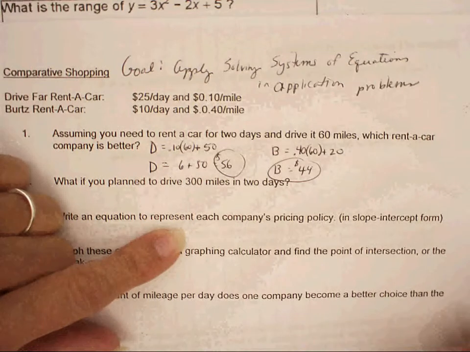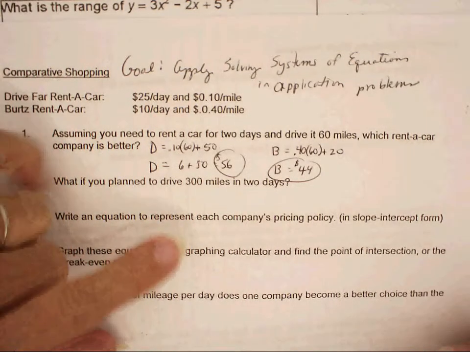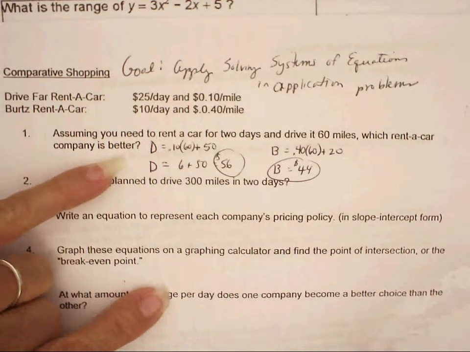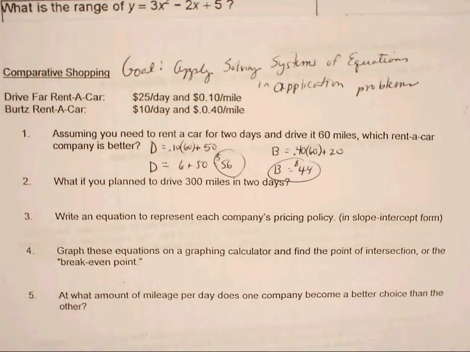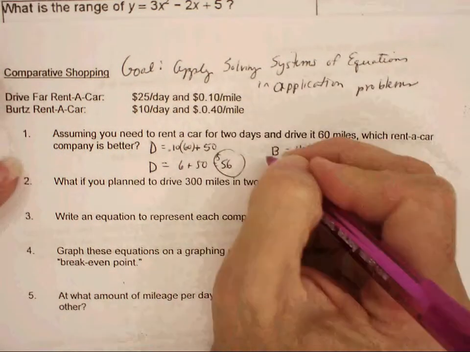Now, what did Riley read us? She said, which company is better? So which one would you choose as of right now? Definitely Burt's, right?